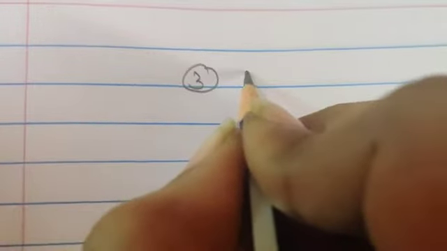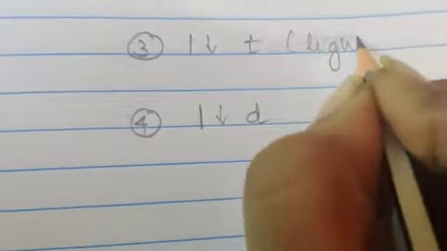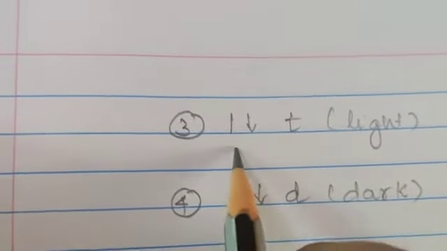Next, the third stroke is the T stroke. It is a straight stroke. It should be written in this direction like this, and it is a light stroke. And the fourth stroke is the D stroke. It is similar to the T stroke, but it is a dark stroke. T is a light stroke and D is a dark stroke. T should be written lightly and D should be written darkly. That is the difference. The example for T is tip, T-I-P tip, and for D is dip, D-I-P dip.